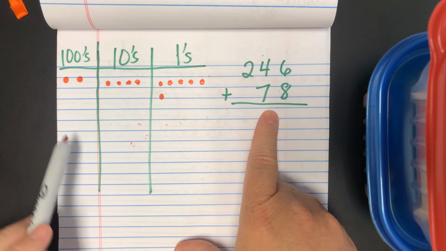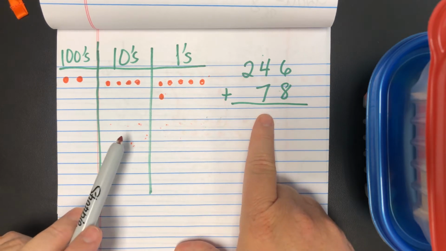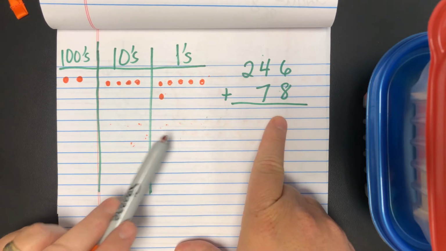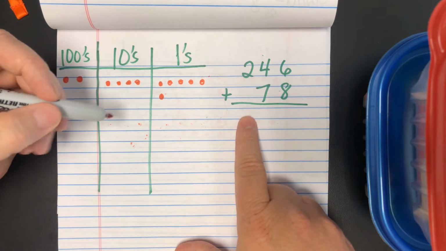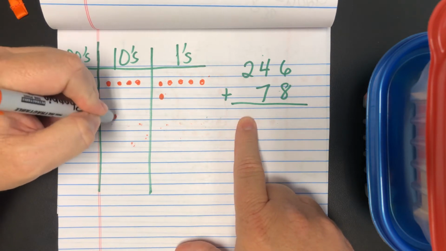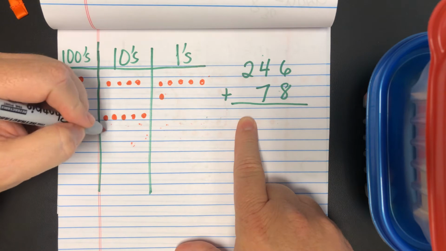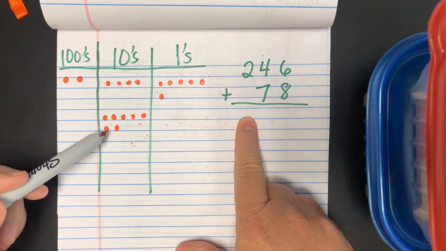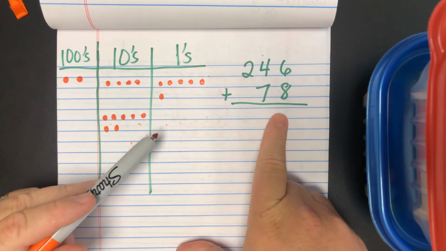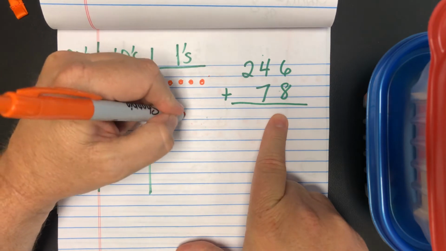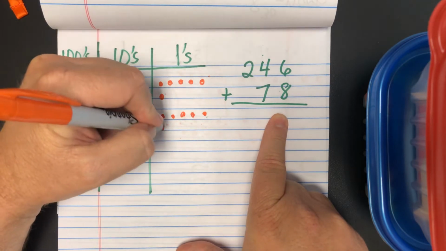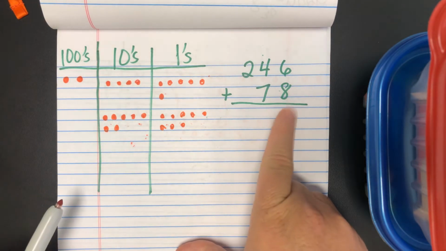We don't need to do anything in the hundreds column. We only need to do stuff in the tens column and the ones column, right? So let's do our sevens. 7 tens, 2, 3, 4, 5, 6. There's our 7 tens for 70. Now we have to do our 8 ones, 3, 4, 5, 6, 7, 8 for the 8 right here in 78.